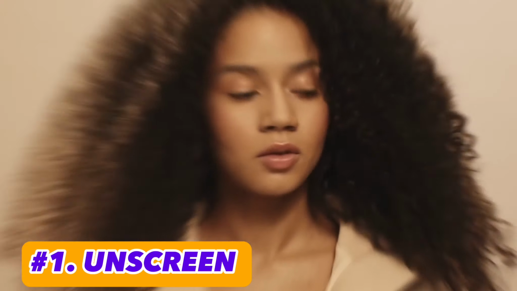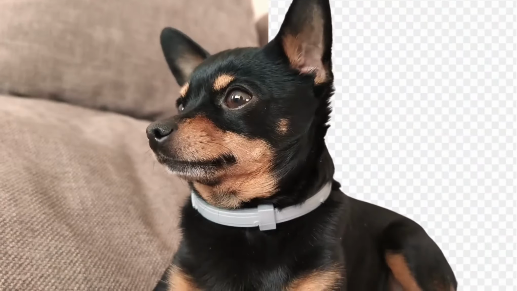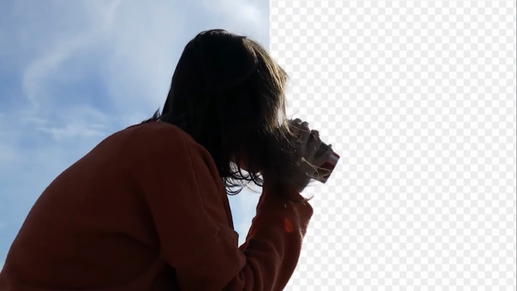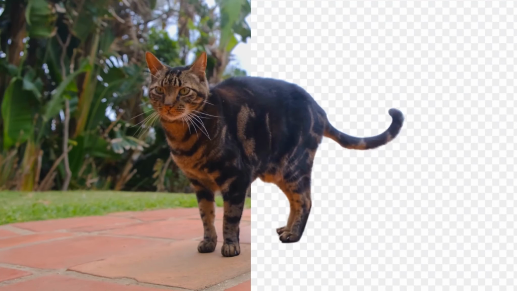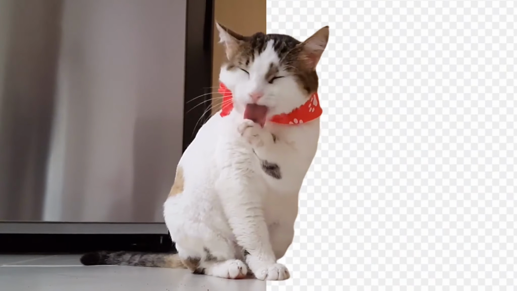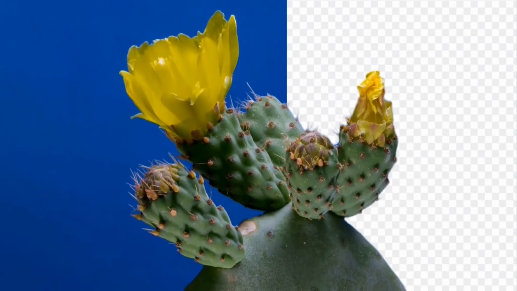First up, let's talk about OnScreen. This enables you to remove backgrounds from your videos like a pro without a green screen. Whether you're vlogging, making presentations, or just want to have some fun, OnScreen can quickly and effectively erase your background, giving you a polished and clean look.